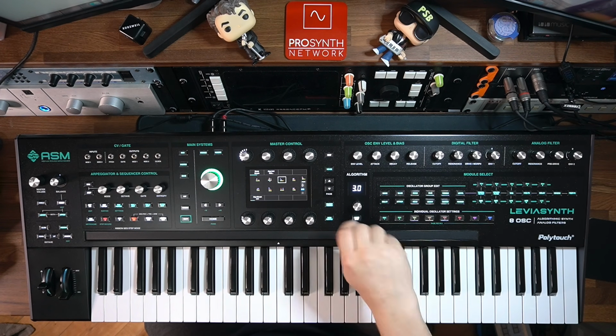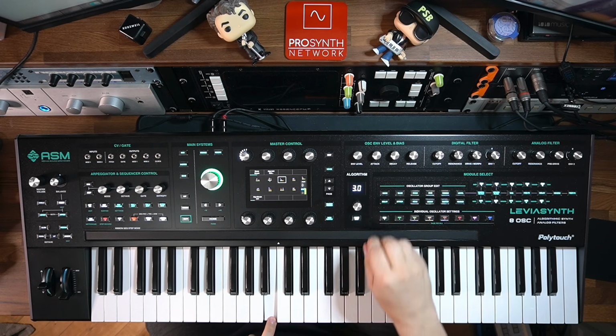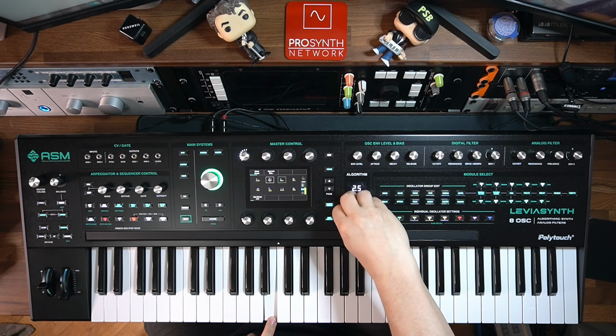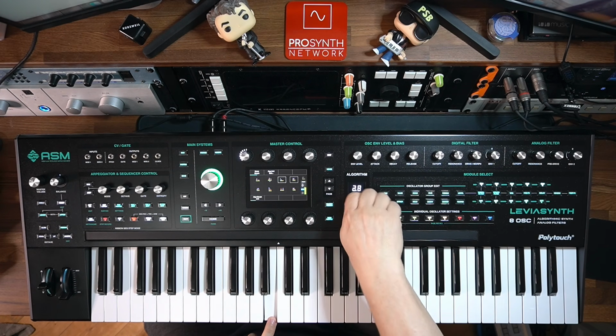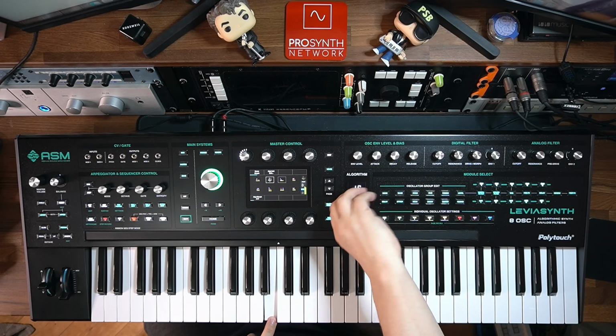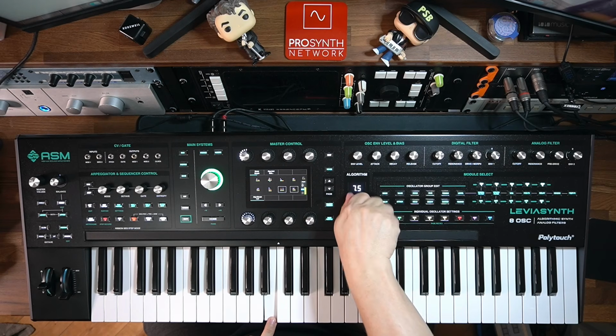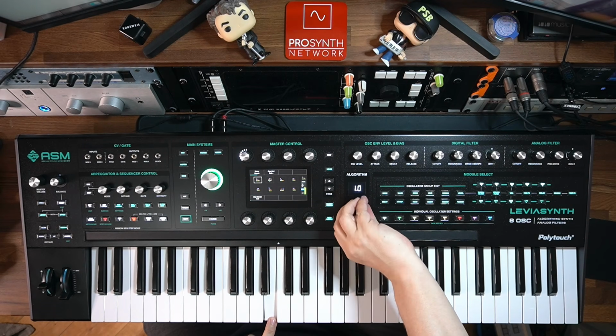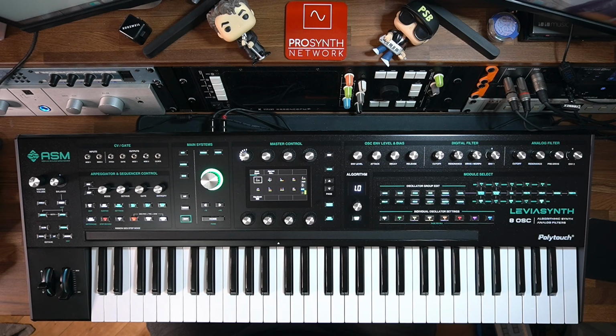But if you want to do it manually, by all means do. I'll play the note, and you can see them moving, and you can really hear now the tonal change. Which is really cool, and I think that's amazing.